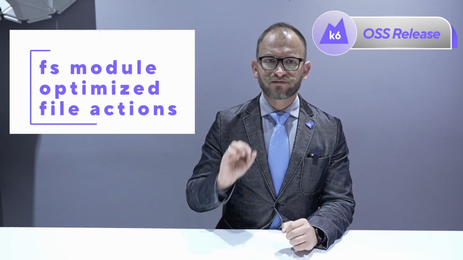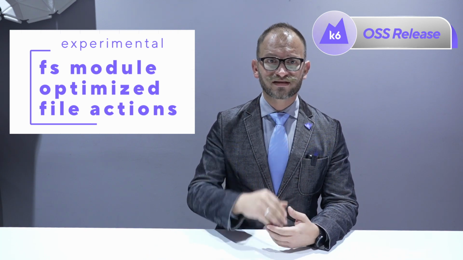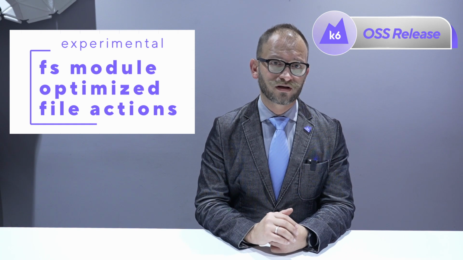And another great addition is a new experimental module. This is the FS module, which stands for File System. This you can invoke with k6/experimental/fs. With it, you will optimize the file interactions with your scripts, which fixes a common problem that we used to have with the open command in a script, which would open the file for each virtual user running, wasting lots of memory.